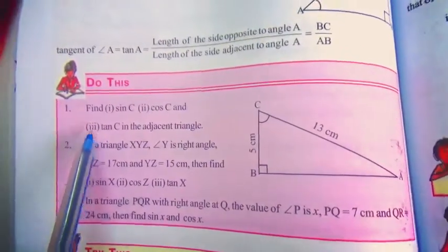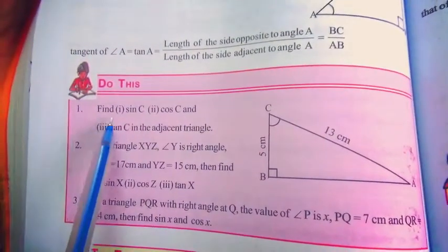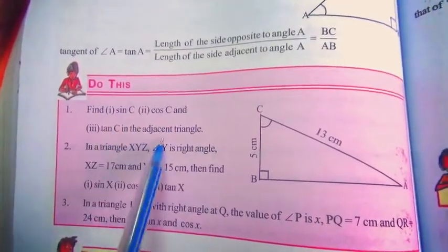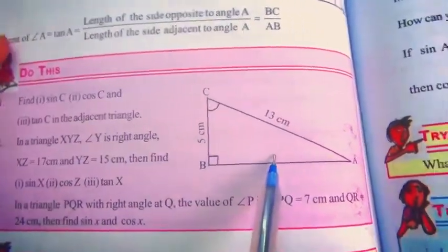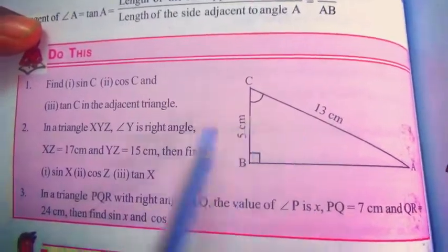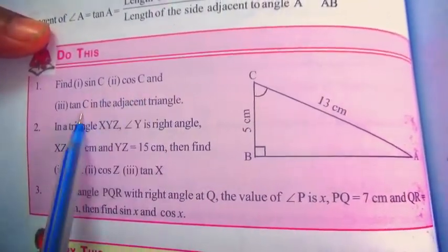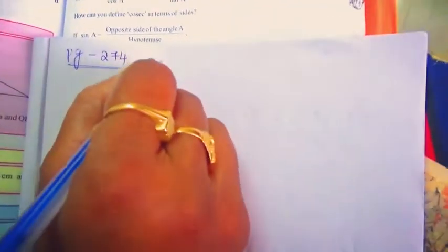Okay, in this you have to look at here, find sine C, cos C and tan C in the adjacent triangle. Here we have one triangle. By using this triangle we have to find out sine C, cos C and tan C. Let us draw this picture in notes, and on page number 274 do this.